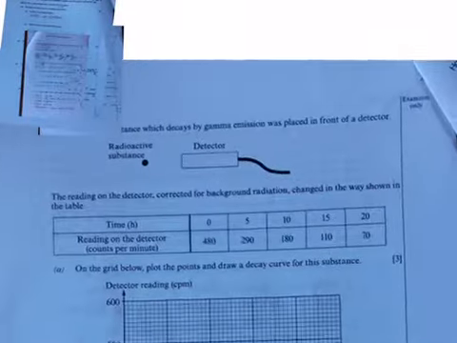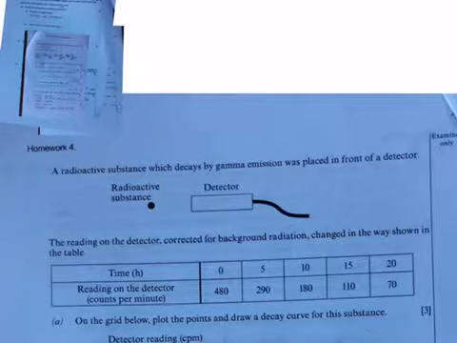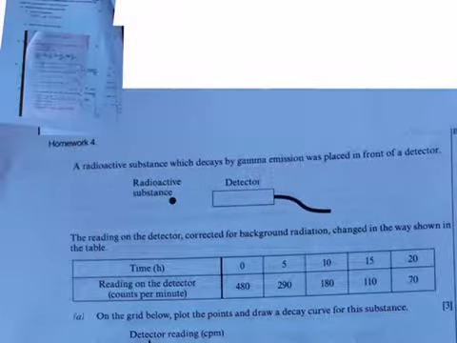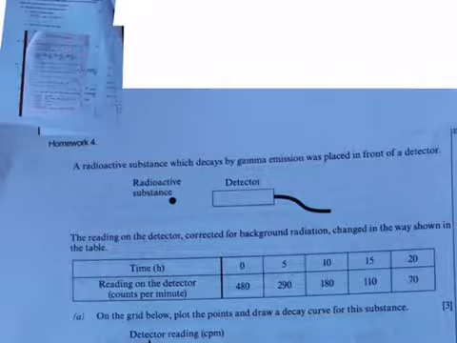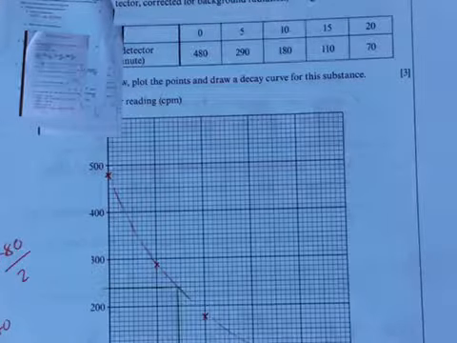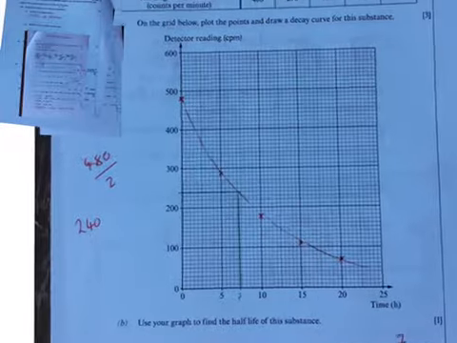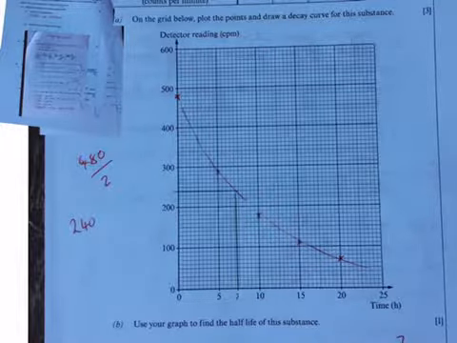Homework 4 says, a radioactive substance which decays by gamma emission was placed in front of a detector. So there's my radioactive substance, here's my detector. I like this because it's got a table, and I'm likely to gain 3 marks just for plotting my graph and drawing a decay curve. Easy marks, lush, that's what I like.